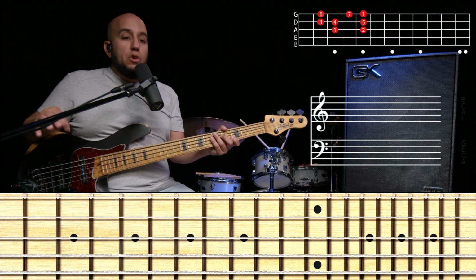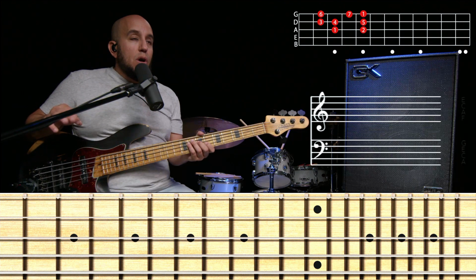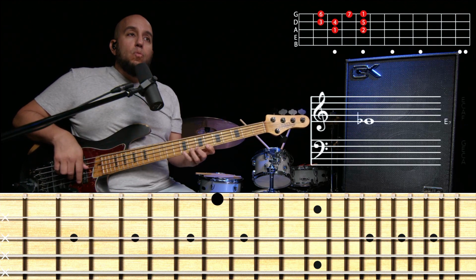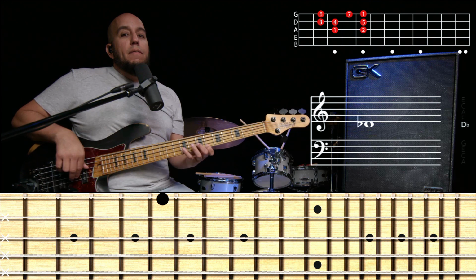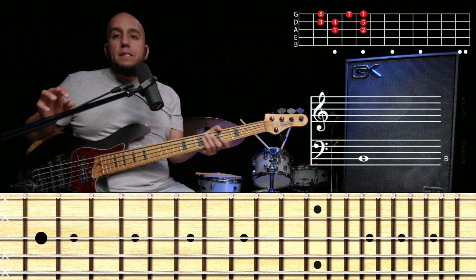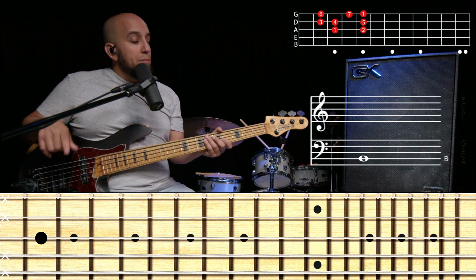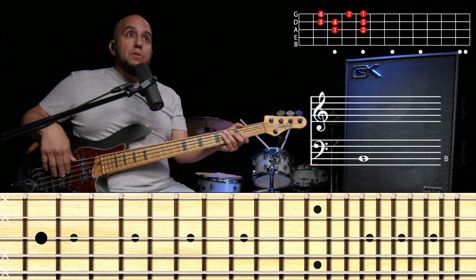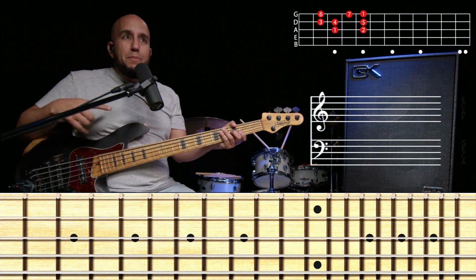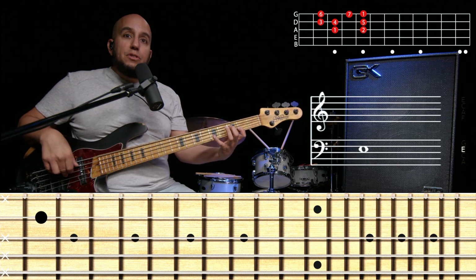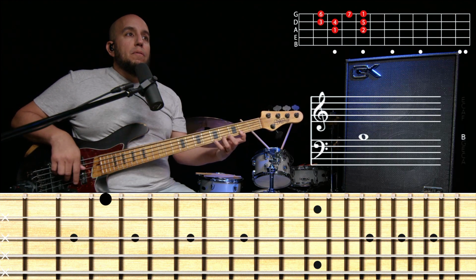So the pattern works in any place that you go on your neck. 6, 7, 1, 7, 6, 5, 4, 3, 2, 1. So that was another key, but the numbers for a major scale are the same. Now, I'm going to call this your regular major scale pattern.